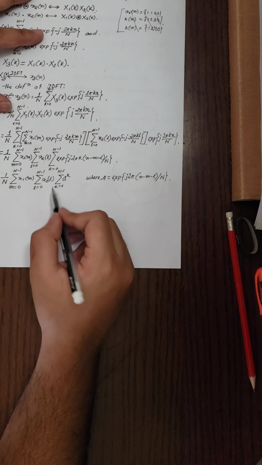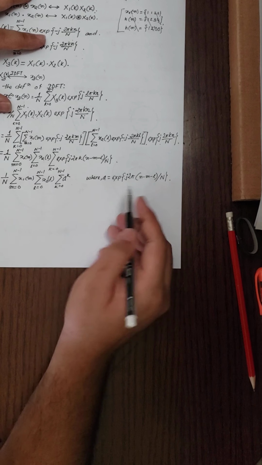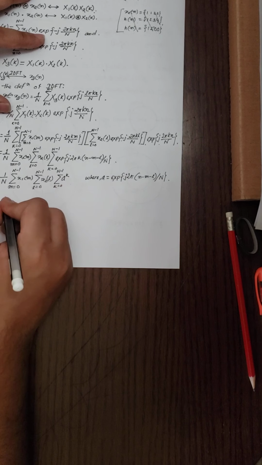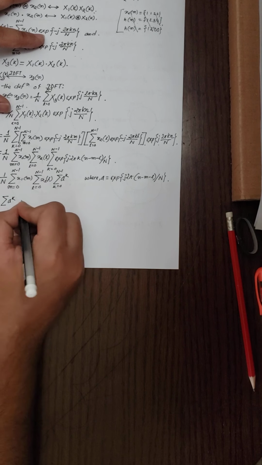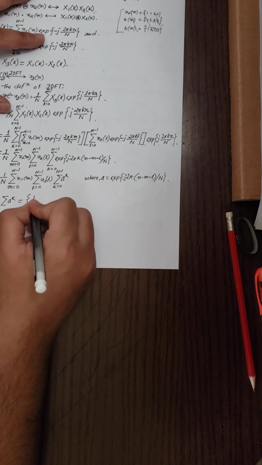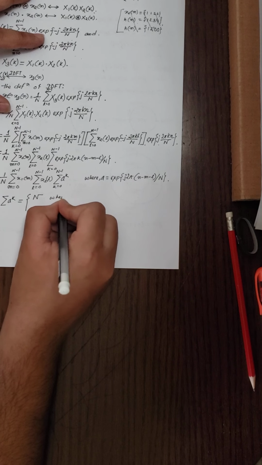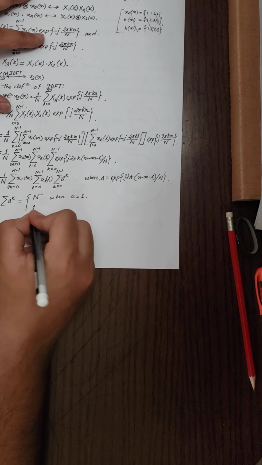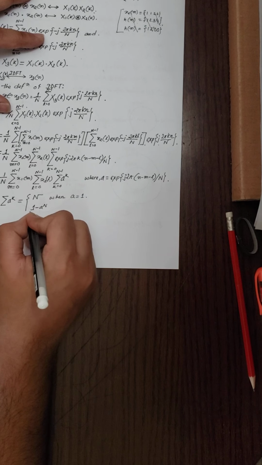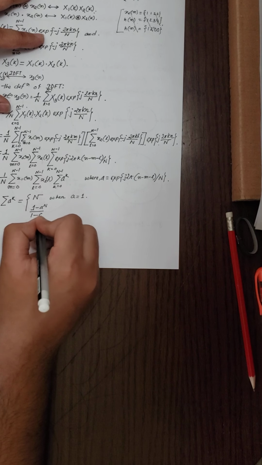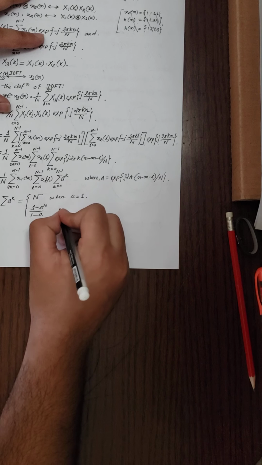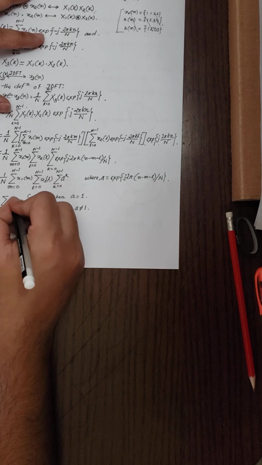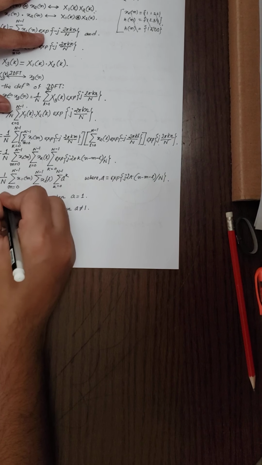So we have seen this expression many times before, and we very well know what the value of this geometric progression is. Summation a to the power k will be N when a is equal to 1, and it will be 1 minus a to the power N over 1 minus a when a is not equal to 1, where k goes from 0 to N minus 1.